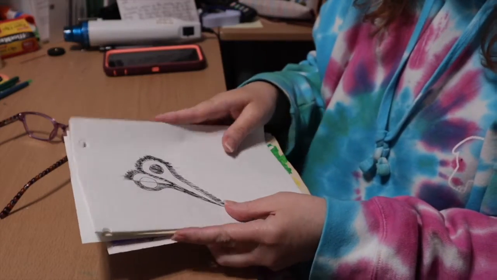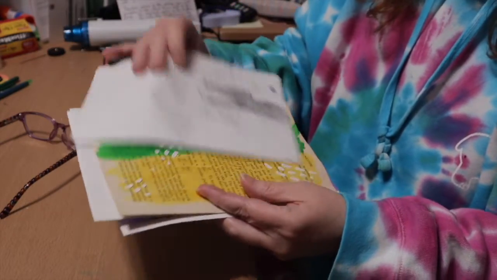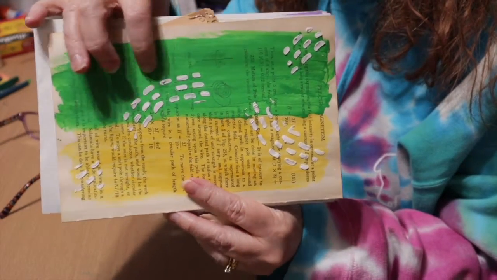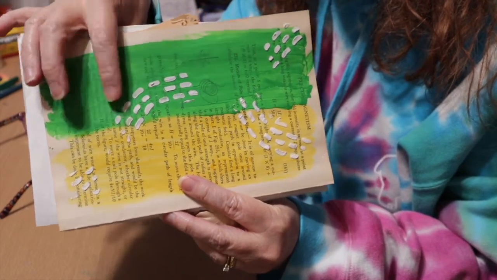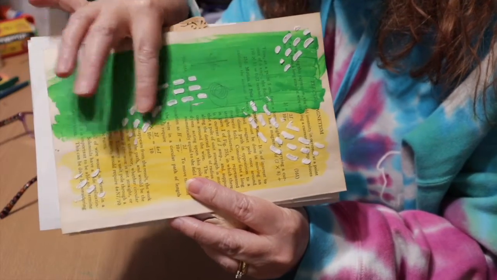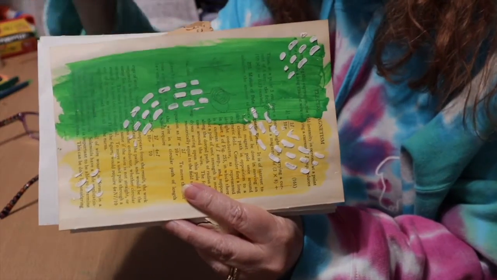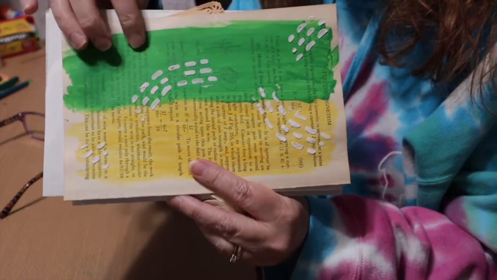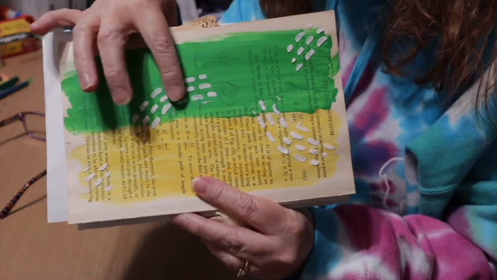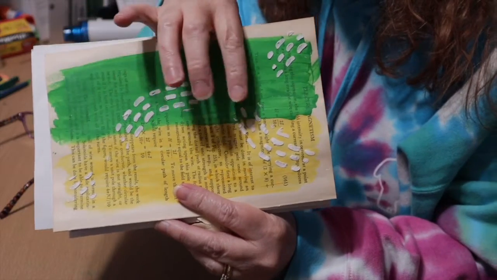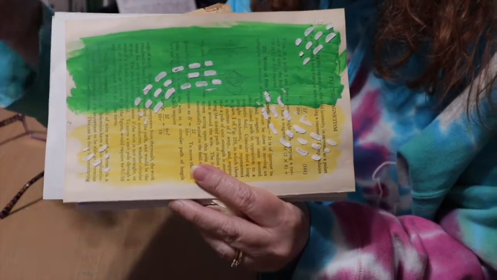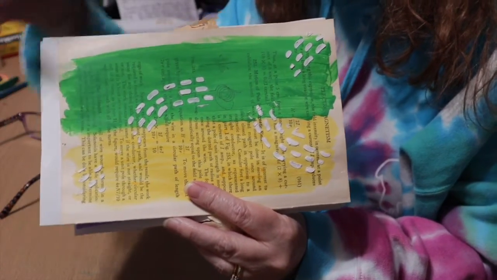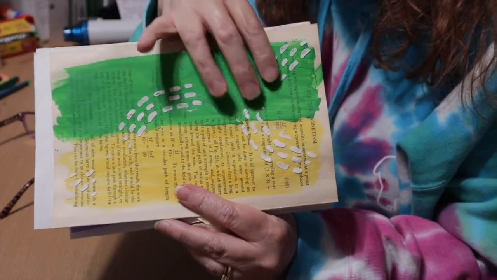Okay, another example is this. The positive are the white lines and the negative is the green and yellow space. And the positive doesn't have to be a picture per se. It can be anything you want the eye drawn to. In this case, you want the eye drawn to the white dash marks because it's unique. And it's done with modeling paste, so it has texture. So your eye, you want it drawn to this.